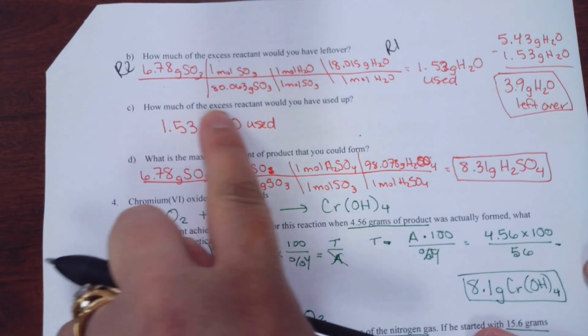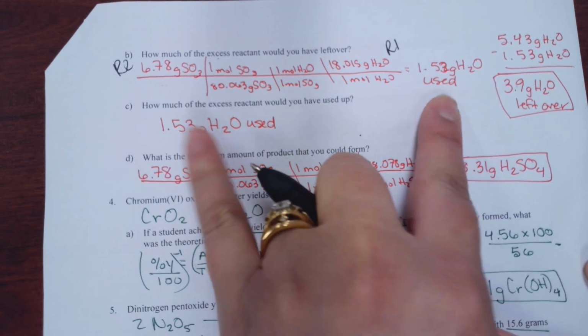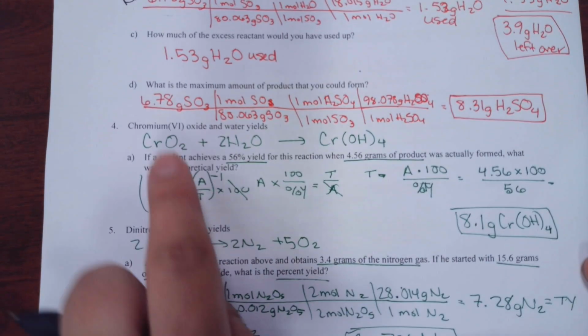And then the next question, how much of the excess would you have used up? That's what we just calculated here as the 1.53 grams. So we don't actually have to do another calculation. This answered both of those questions.